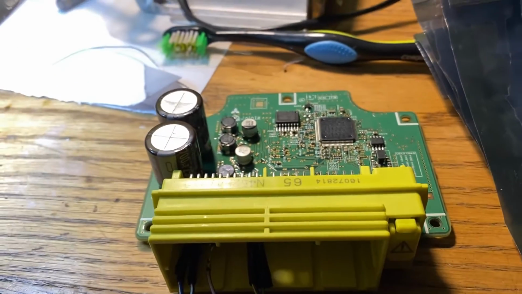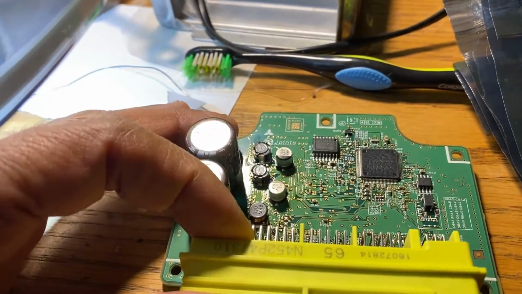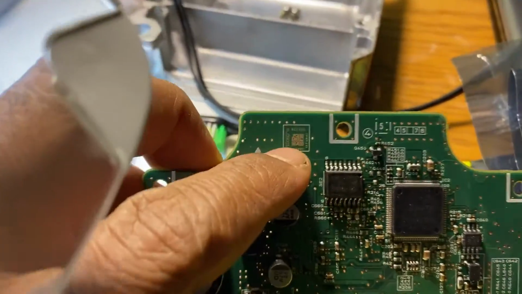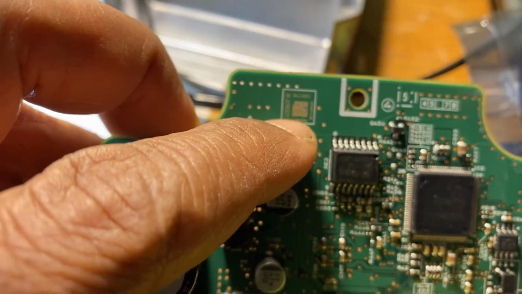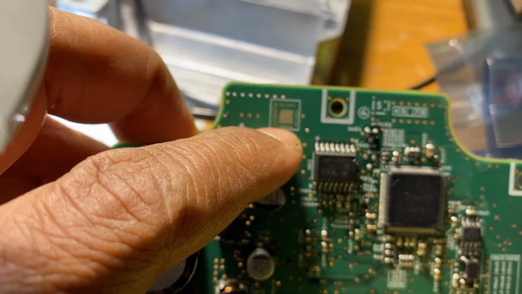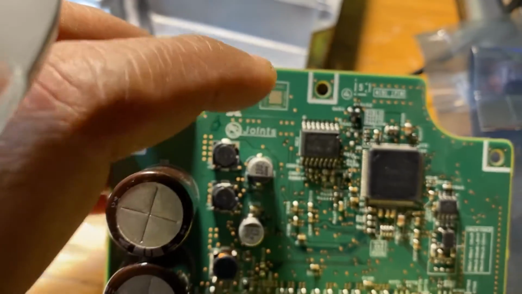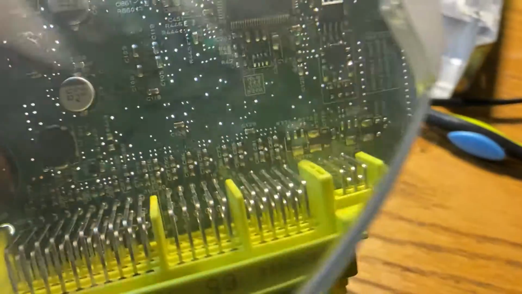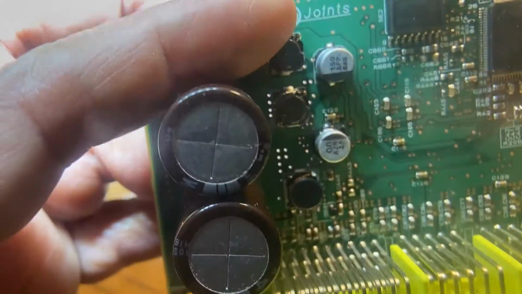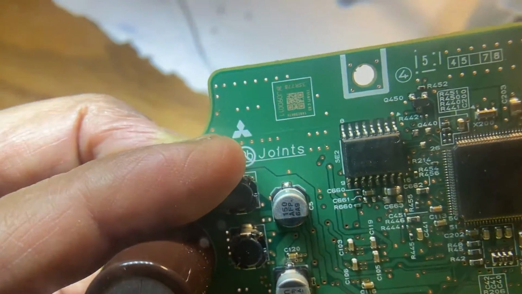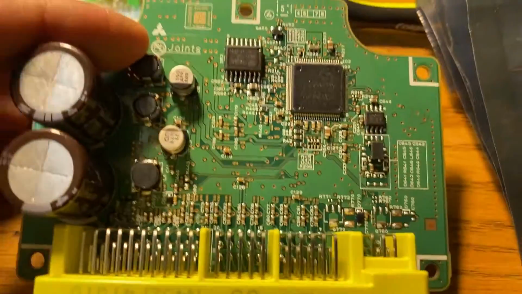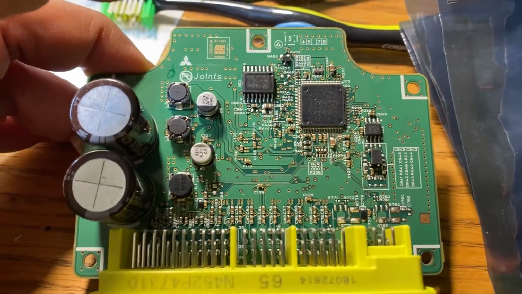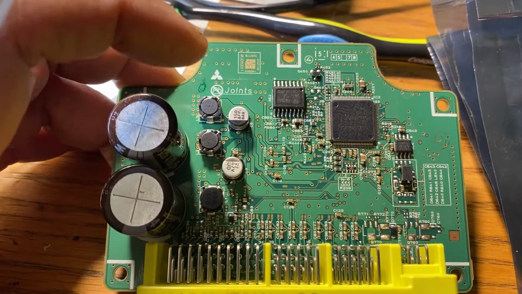Okay guys, so I checked the airbag module out. Even when I scanned the QR code over here, it didn't give me any information or the layout. With some airbag modules, when you scan this QR code, even under the magnifier, it gives you the layout for the board, but this one doesn't give me anything.